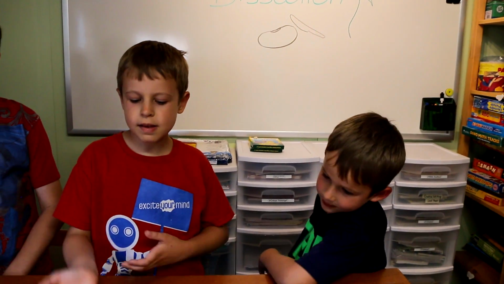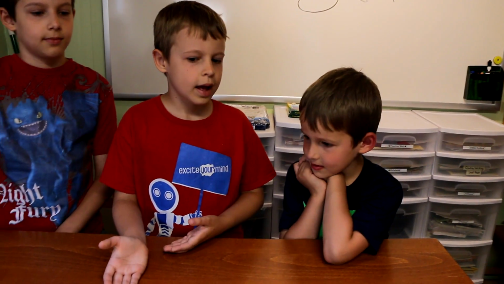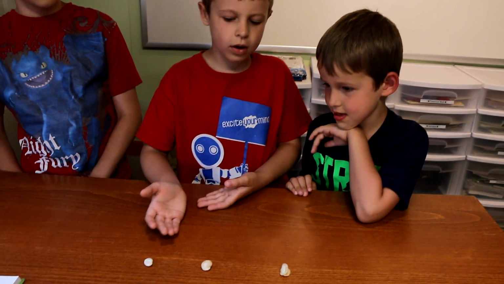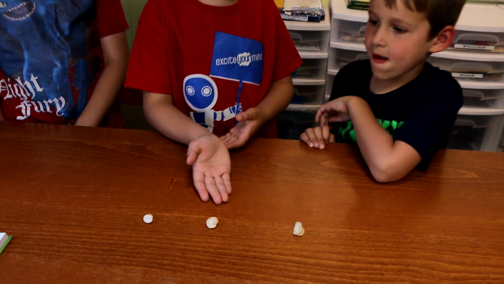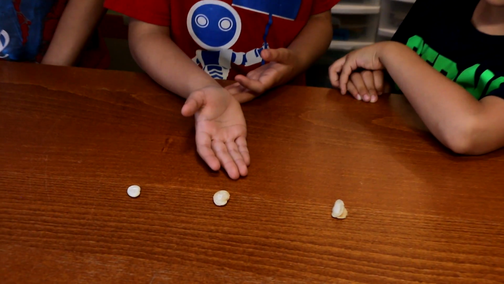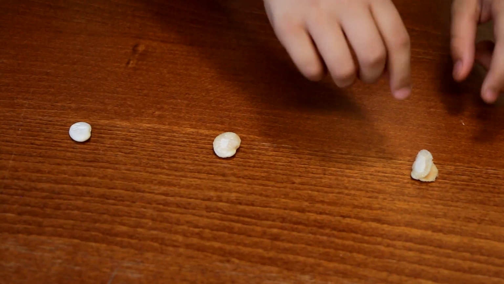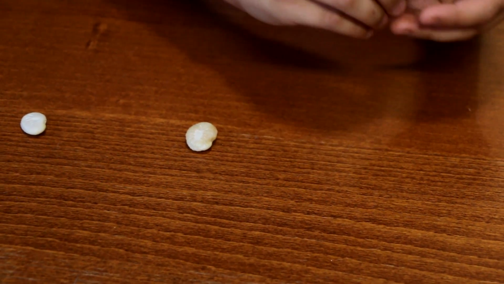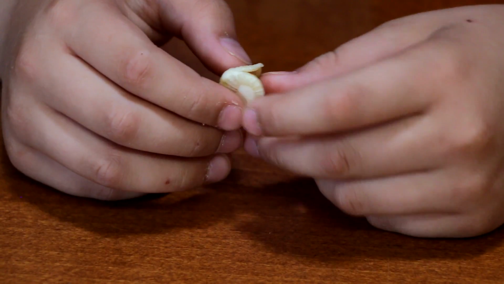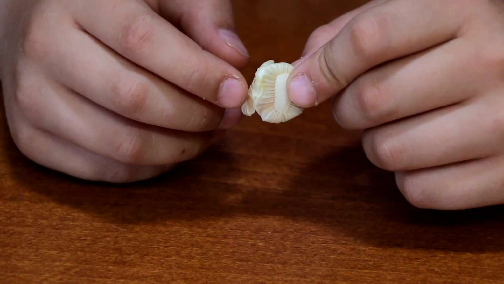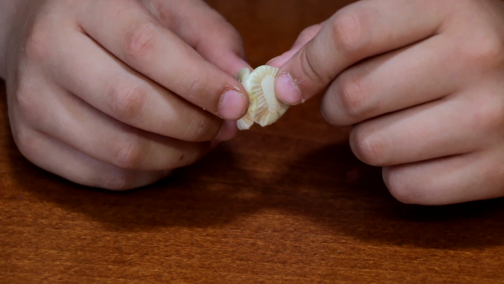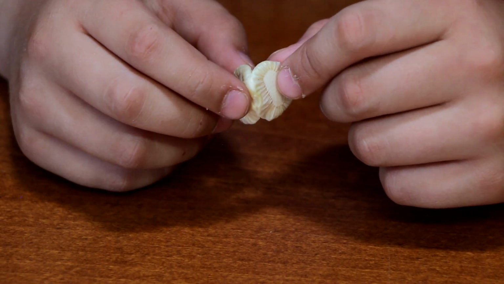Hey Liam, this is what the seed looked like when I bought it from the store. This is what the seed looked like when I soaked it in hot water for half an hour. And this, I have started to pull it open and let's take a closer look. See this spot right here? It is called the hilum. It is where the baby seed attached to its mother.